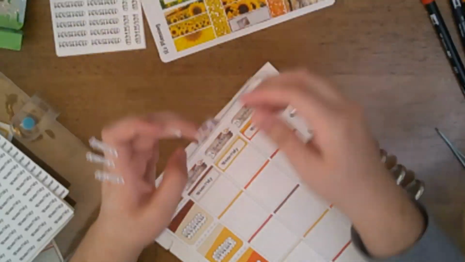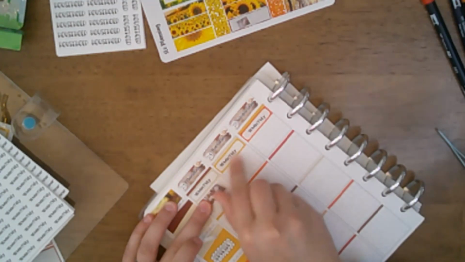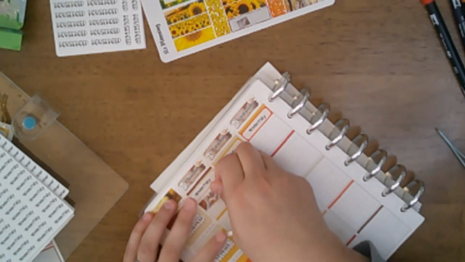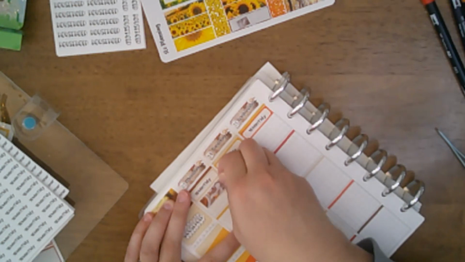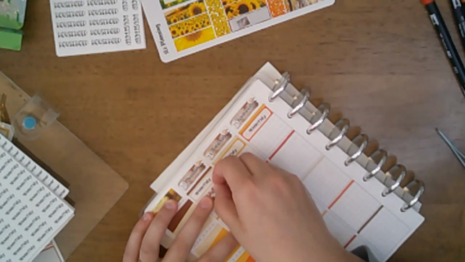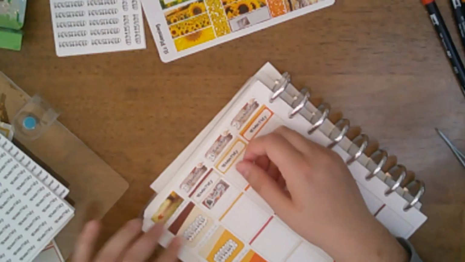I forgot. These are longer since they are for the daily with journaling. And I cut way too much off, but that is okay because I can center it a little bit. Yep, there we go. And then I'll put trash day on it.